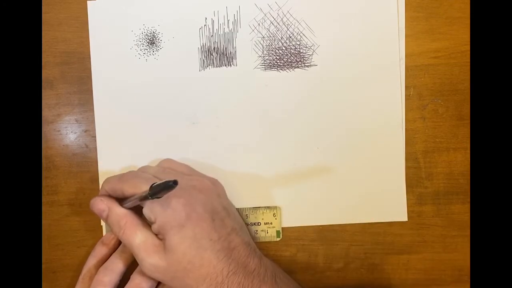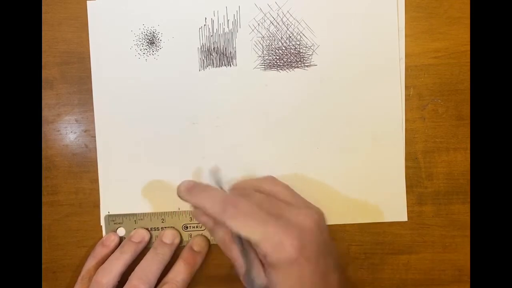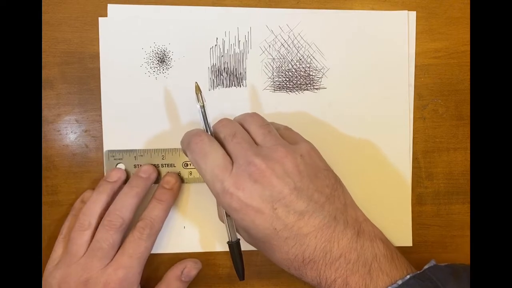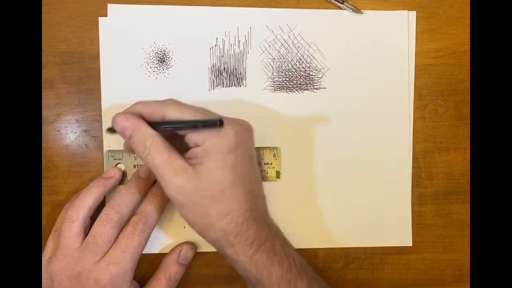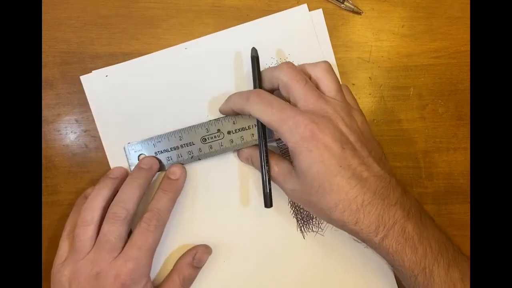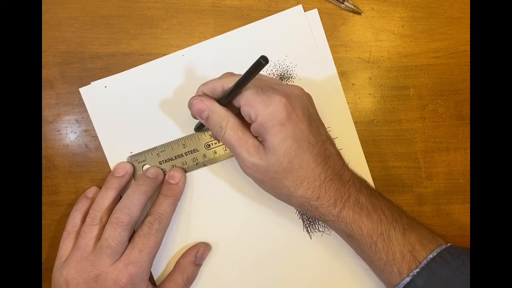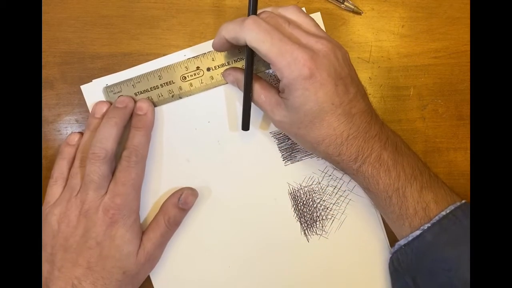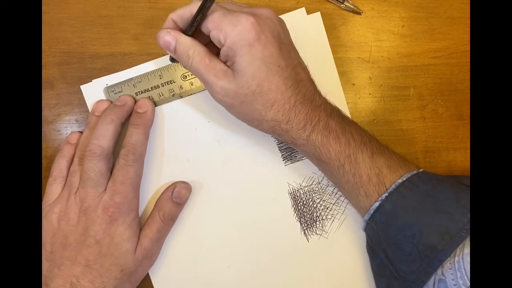Let's do a 2.5 by 2.5. Now I do want you to erase, if you want to draw these in with graphite and then erase the over marks, that's fine.